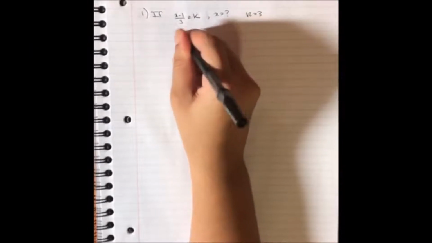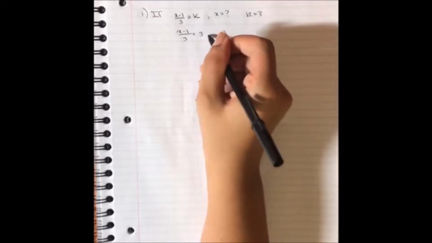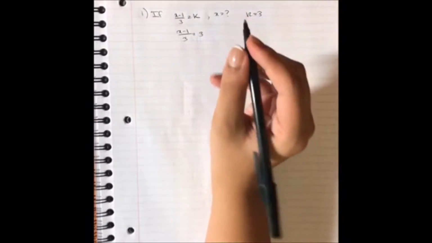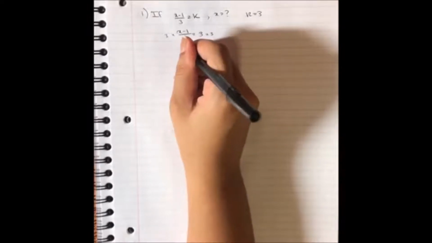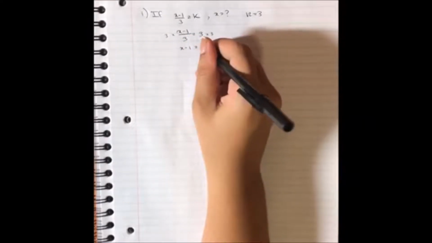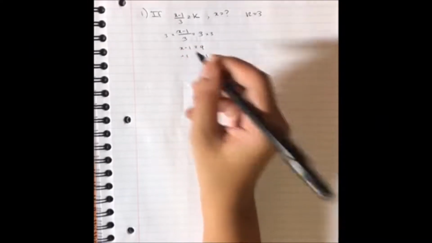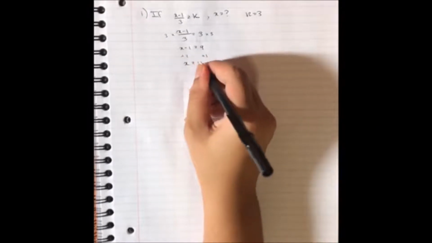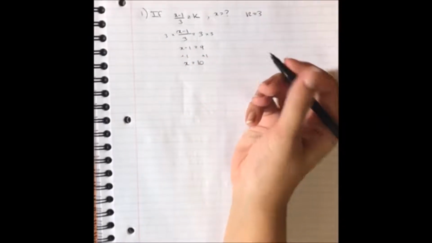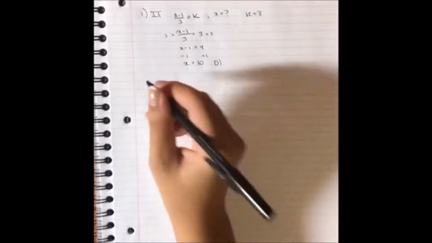And so it's going to be (x minus 1) over 3 is equal to 3. If I multiply both sides of the equation by 3 to remove the 3 from the denominator, I get x minus 1 is equal to 9. If I add 1 to both sides of the equation to remove the negative 1, I get x is equal to 10. And so this matches with your answer choice D. So D is your correct answer for number 1.